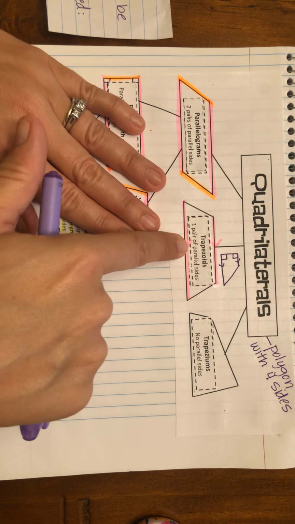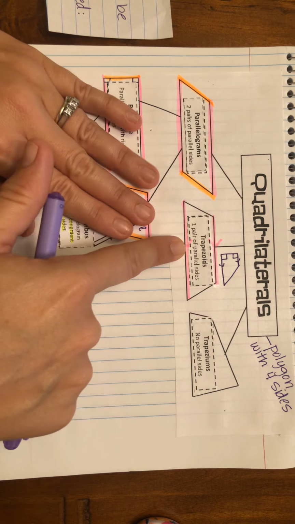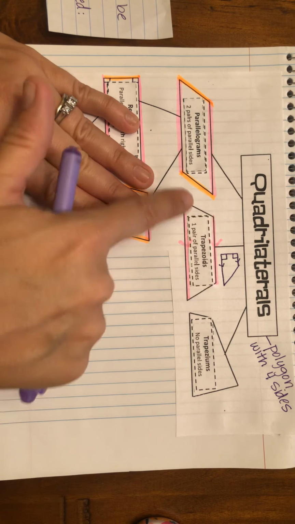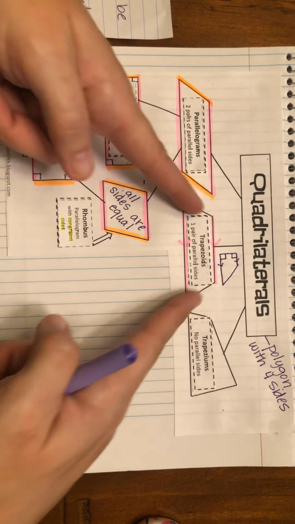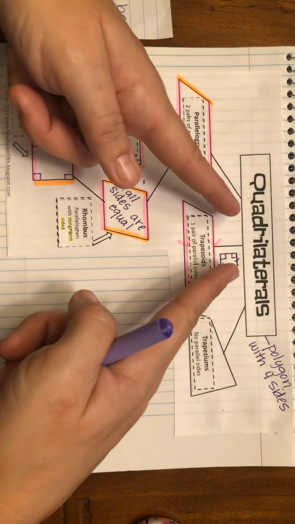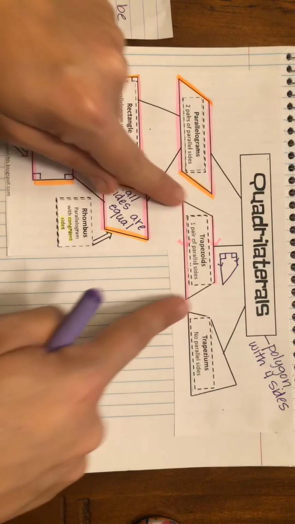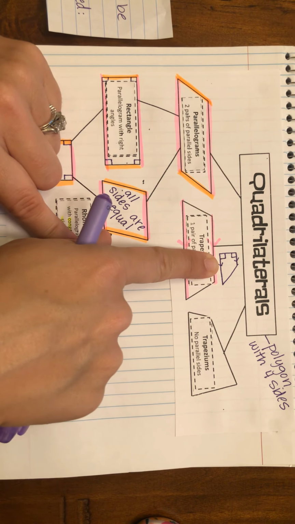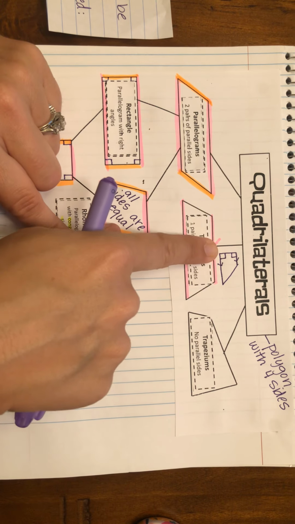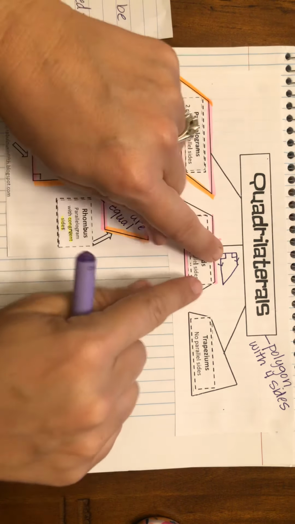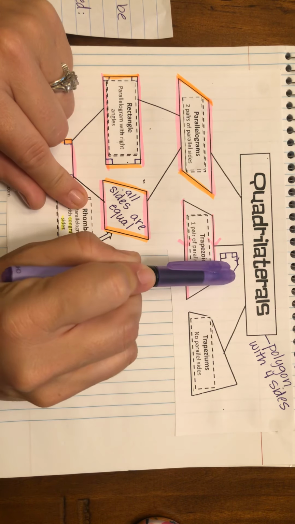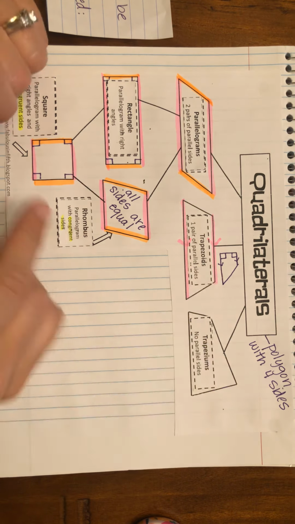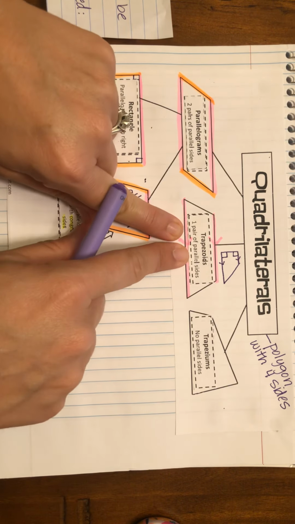Then our next type of quadrilateral is a trapezoid. The rule for a trapezoid is that it has 1 pair of parallel sides. I've highlighted these 2 sides right here that are parallel. These 2 sides are not parallel. If they kept going, they would eventually intersect with each other, so they are not considered parallel. I drew another trapezoid up above, and I want you to notice that trapezoids can have right angles, but this side over here and this side over here are not parallel. There is still only 1 pair of parallel lines. So a trapezoid has 1 pair of parallel sides.